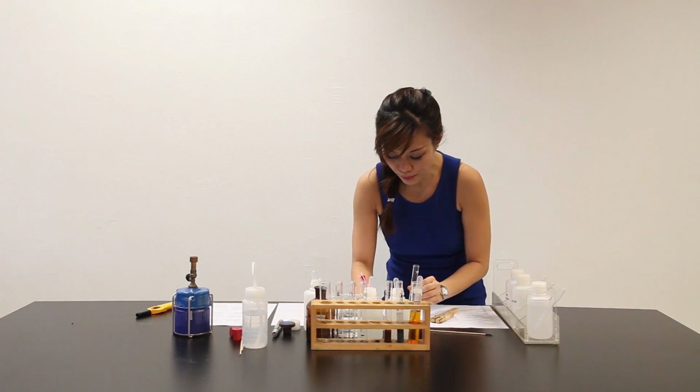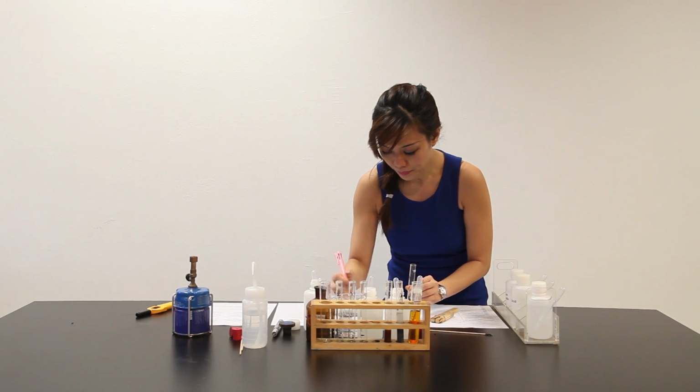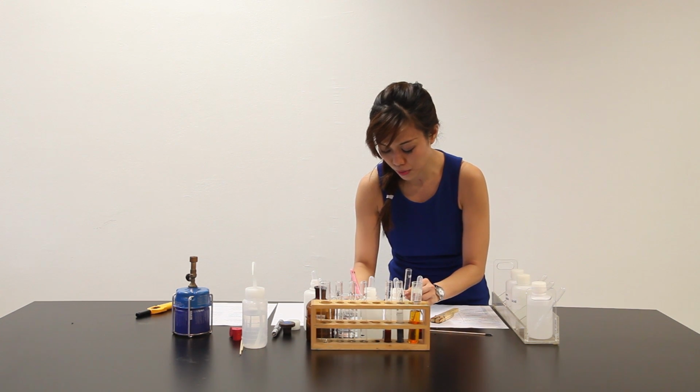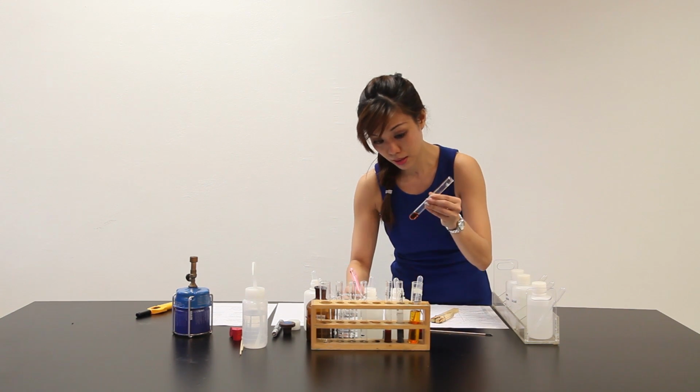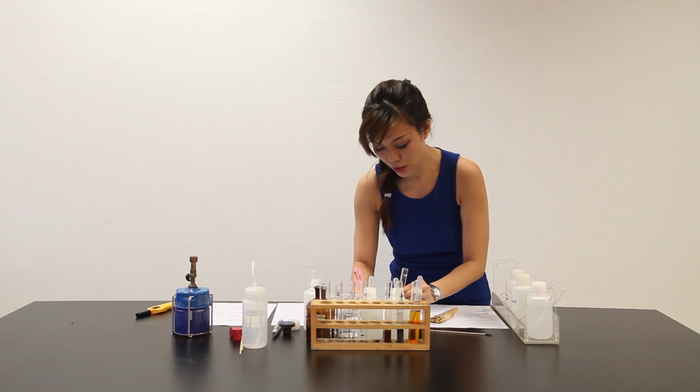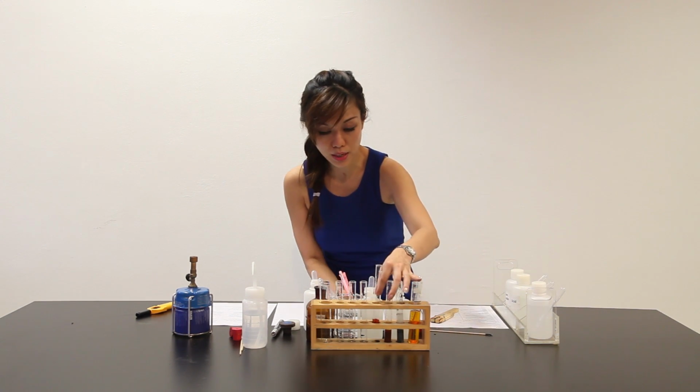So upon adding Y, solution turns from pale yellow solution to a reddish orangey solution. Let me put this here.